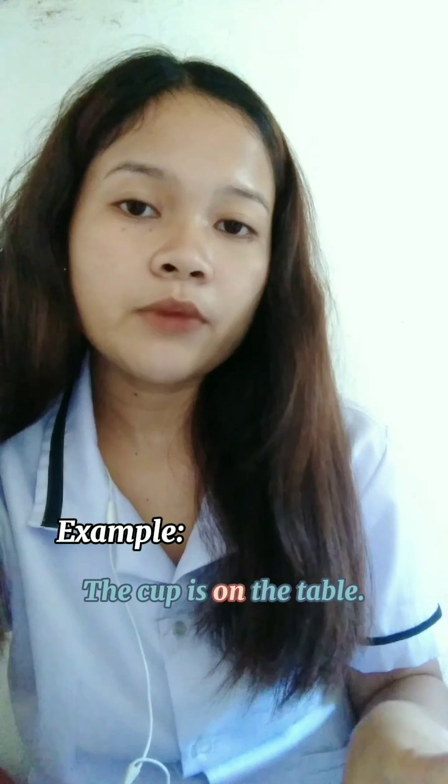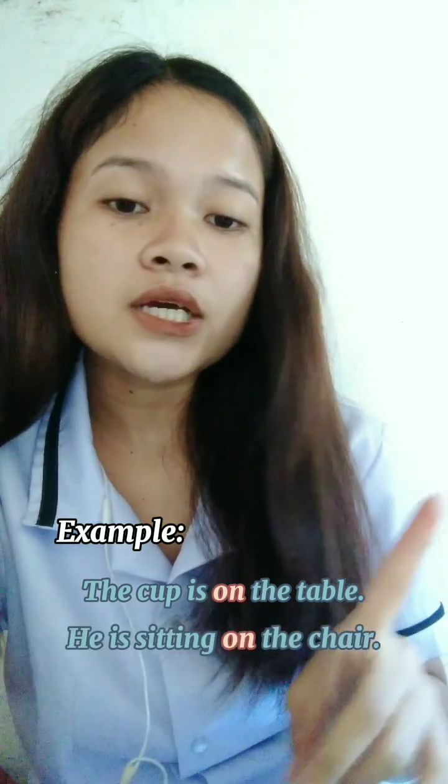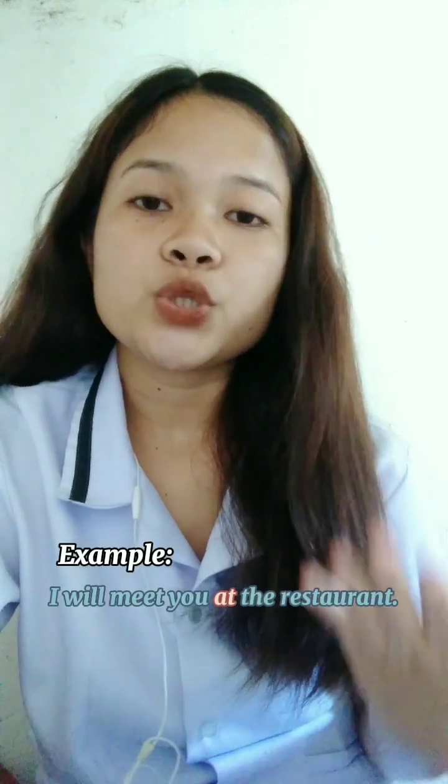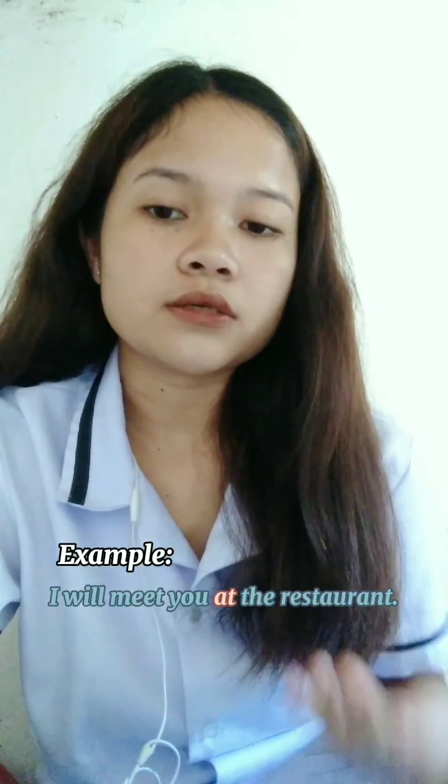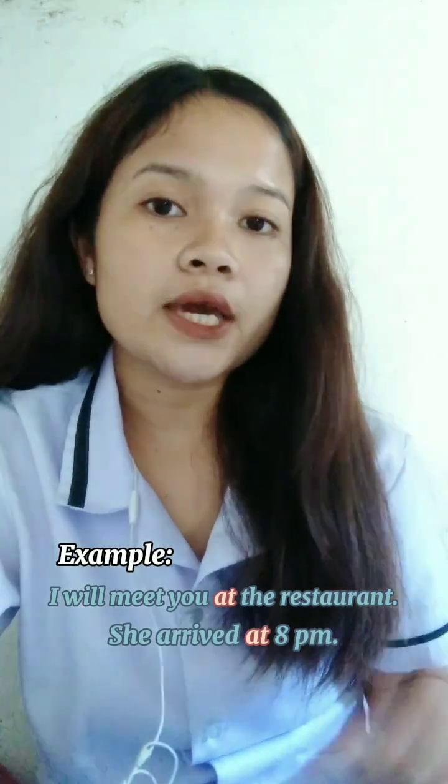On, used to indicate location or surface contact. The cup is on the table. He is sitting on the chair. At, used to indicate a specific location or point in time. I will meet you at the restaurant. She arrived at 8 p.m.